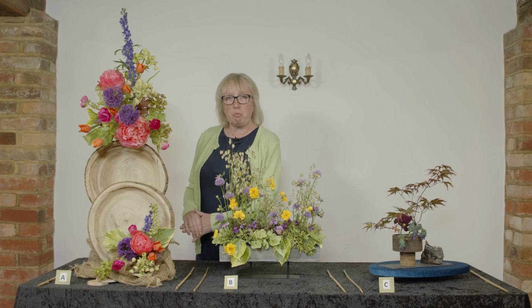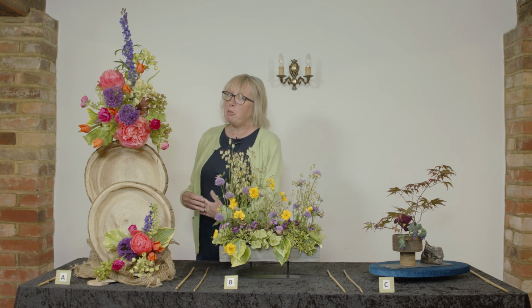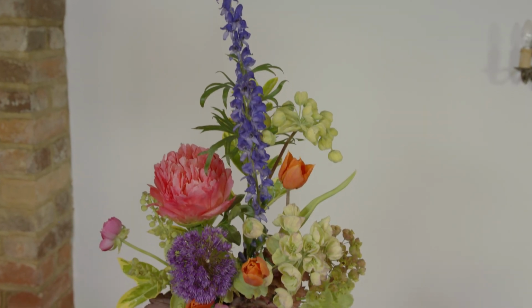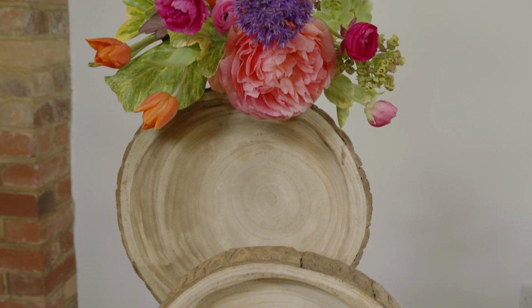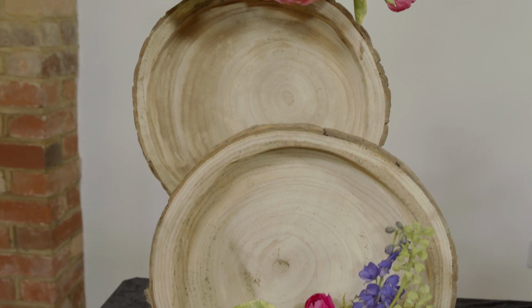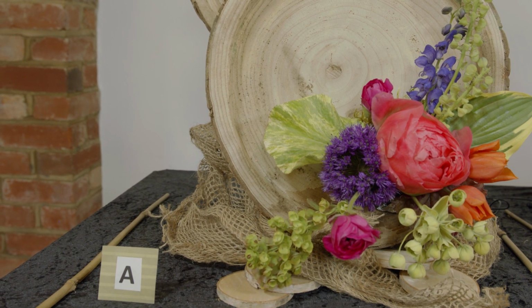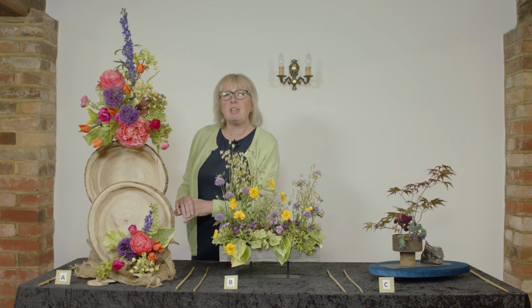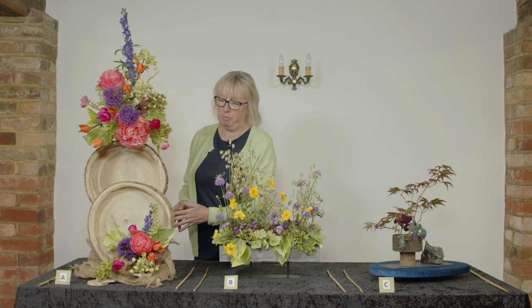Now let's look at the artistic merit. That's the use of the elements and principles of design. Now one of the most dominant features in this exhibit is those beautiful blousy peonies, a big round bold form. Now that big round bold form is repeated right from the top of the design through into the rounds of the wood, right through to the second round through to the bottom. That gives excellent rhythm and it makes the eye flow right the way through the design. It's also well contrasted with a very linear aconitum, providing interest within the exhibit.